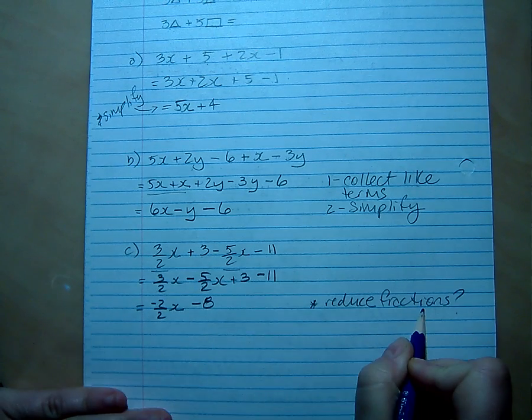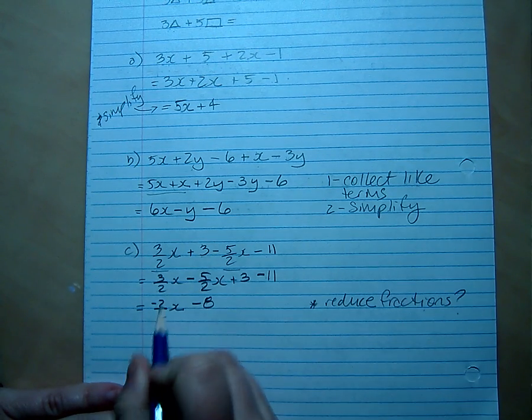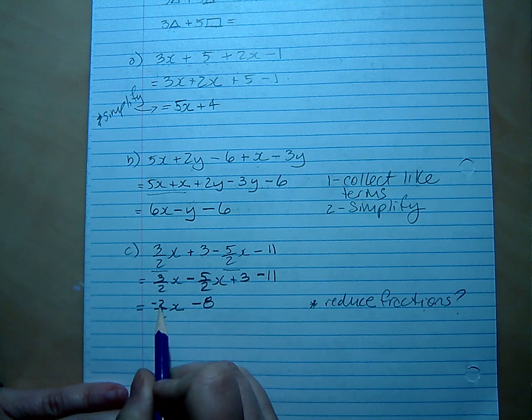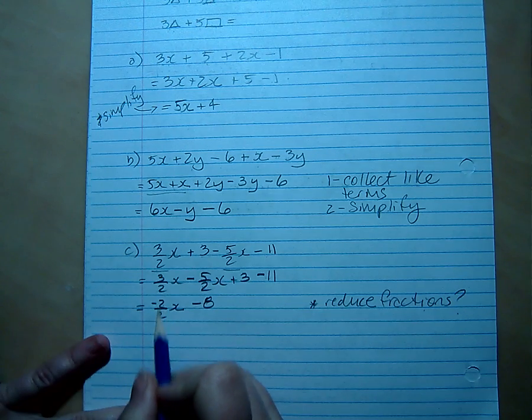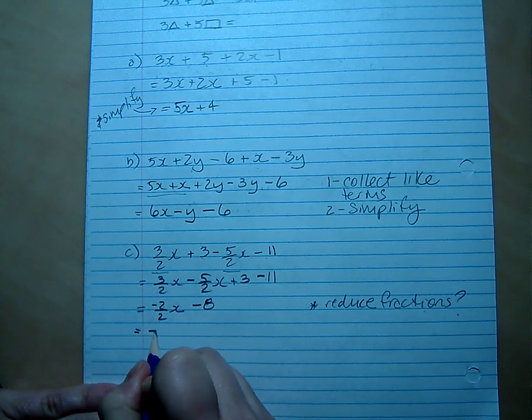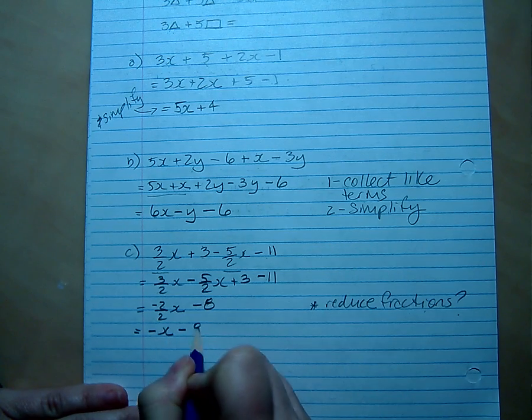So do we have to reduce our fraction? Well, in this case, yes, our fraction reduces. If this was, let's say, 5 or 7 or 21, they wouldn't reduce, but 2 over 2 does reduce to negative 1, and that's our final answer.